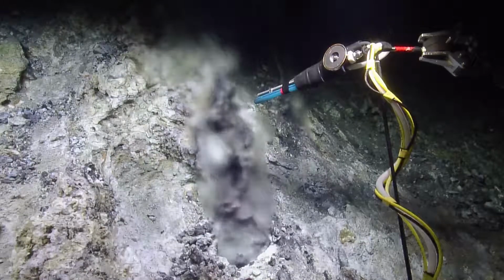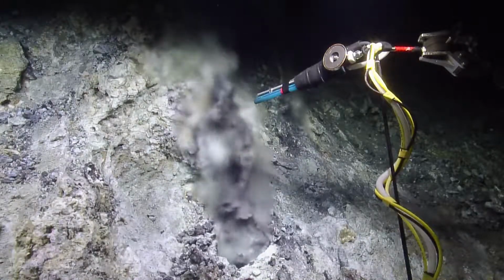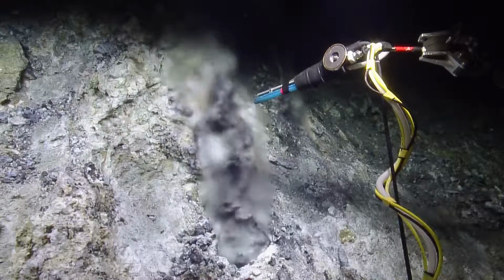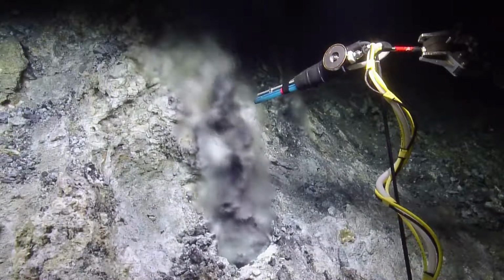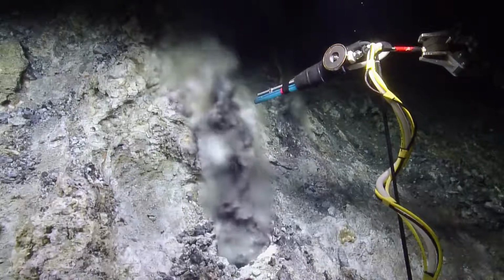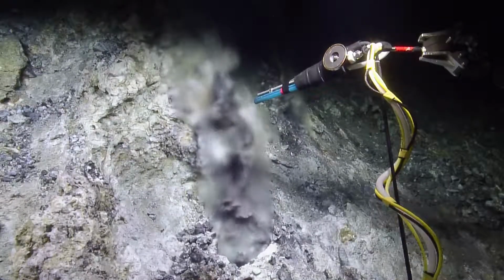are very different from the seawater that surrounds this area. We also want to see how the gradients change over the spatial distances that we're sampling. Okay, thank you.